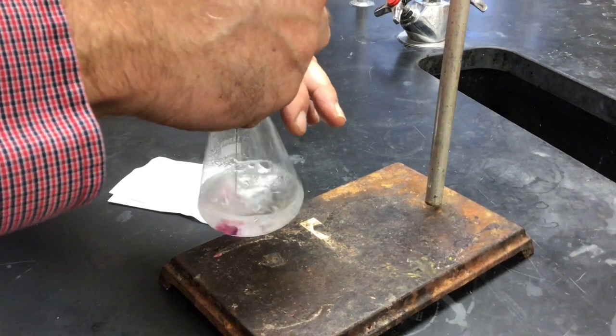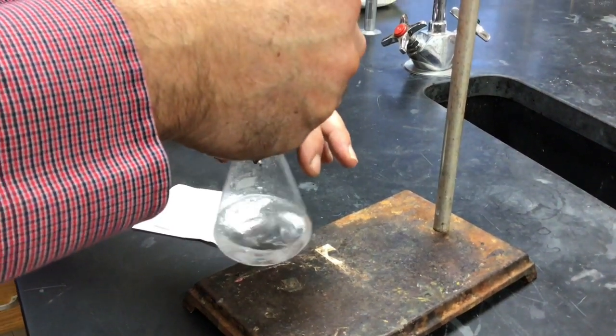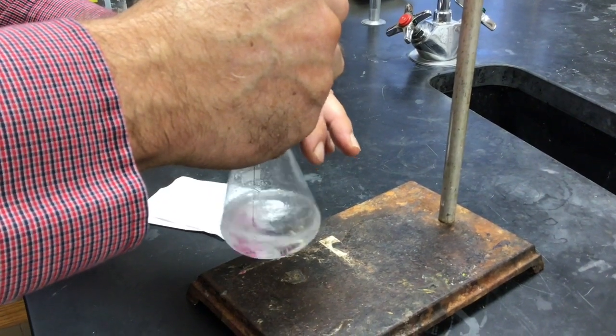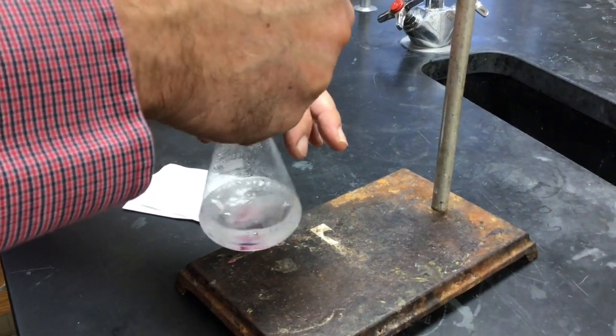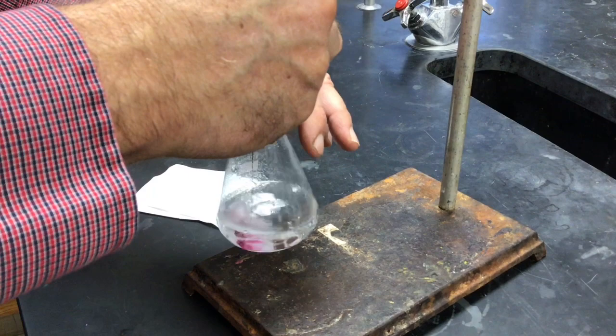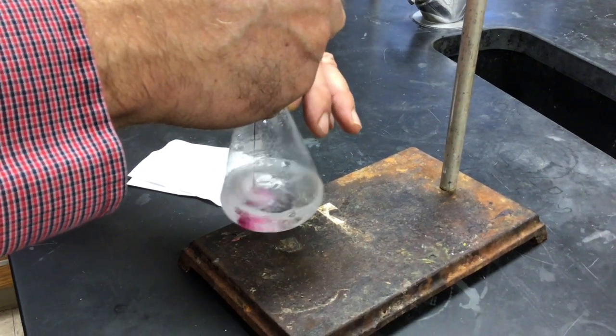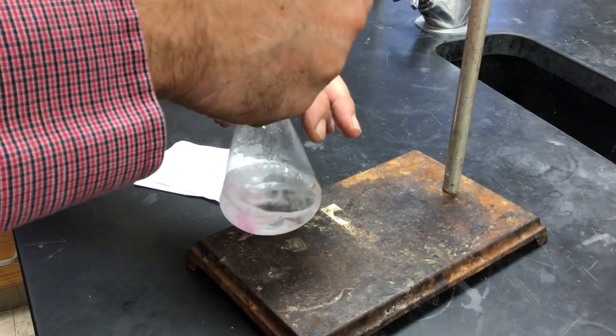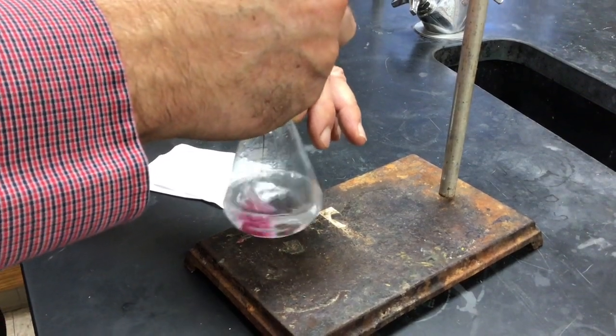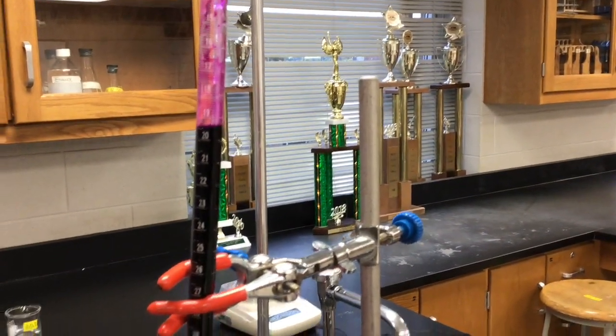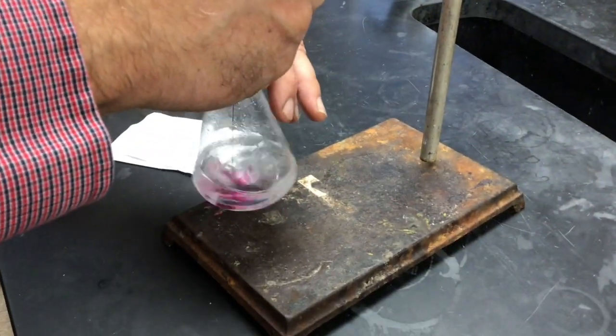Now this group that has sample C is the lucky group. This is our highest concentration of peroxide. It takes a lot of permanganate to get to the stoichiometric point. We're already down through about 20 milliliters and still going.